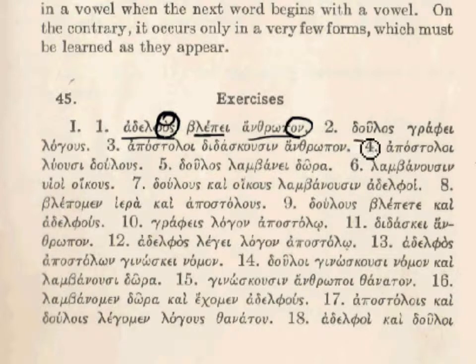Second, we have doulos, and I know, of course, this is the nominative singular. It's a slave, doulos. The accent is a circumflex on the penult, dictated by the rules of accent. A slave, graphe, writes, third person singular, logos, words. That's the accusative plural, direct object of the verb write. A slave writes words.